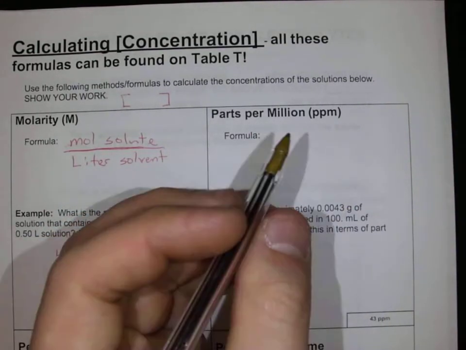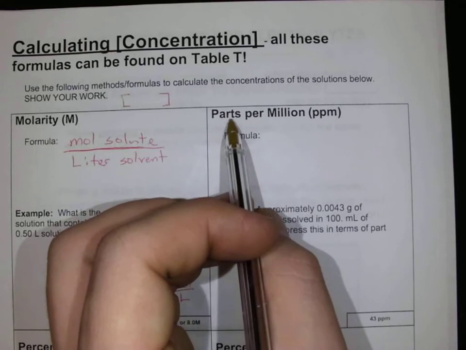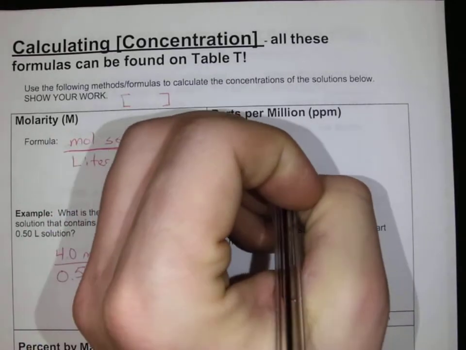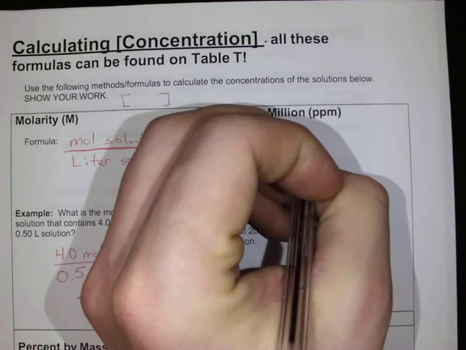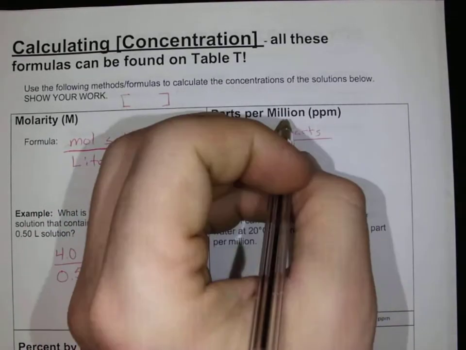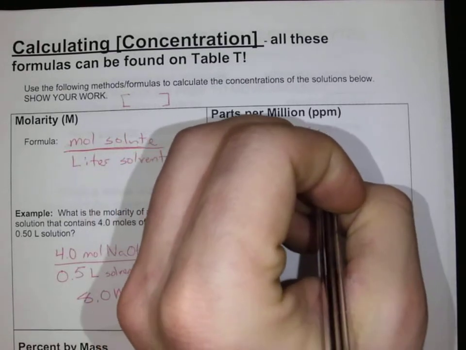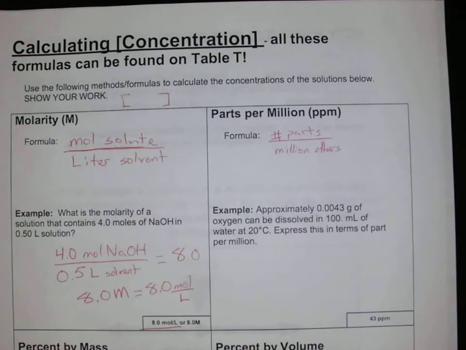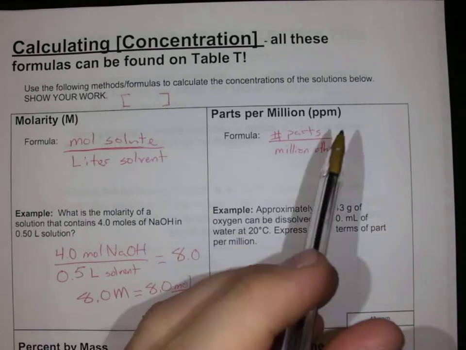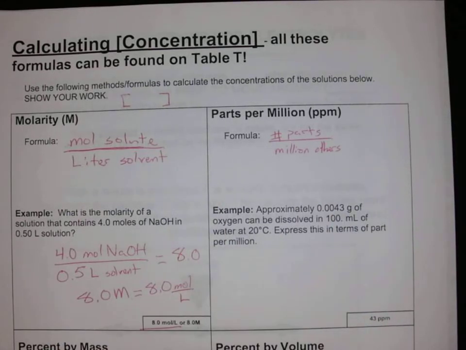So the formula for that is the number of parts divided by a million others. It's kind of vague here. We're not really going to do many calculations with parts per million at all, but it is one that we should be aware of.